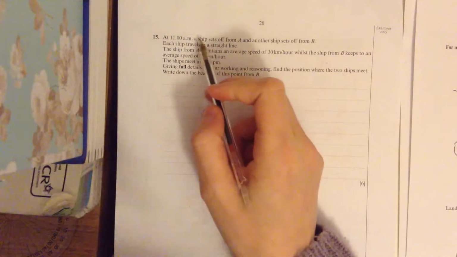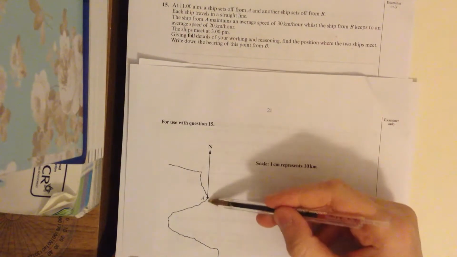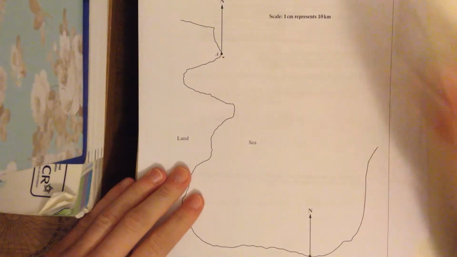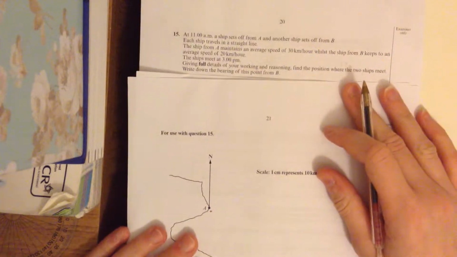Okay, question 15. It says, at 11 AM, a ship sets off from point A. So look in the diagram on the next page, it says point A. And another ship sets off from point B, so from down here. Okay. Each ship travels in a straight line.